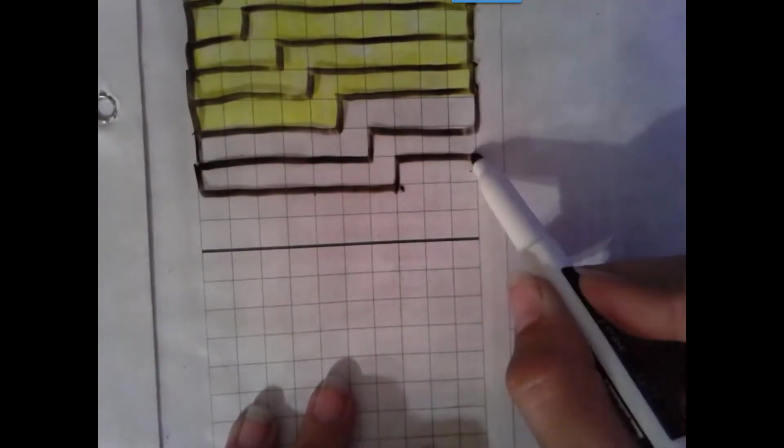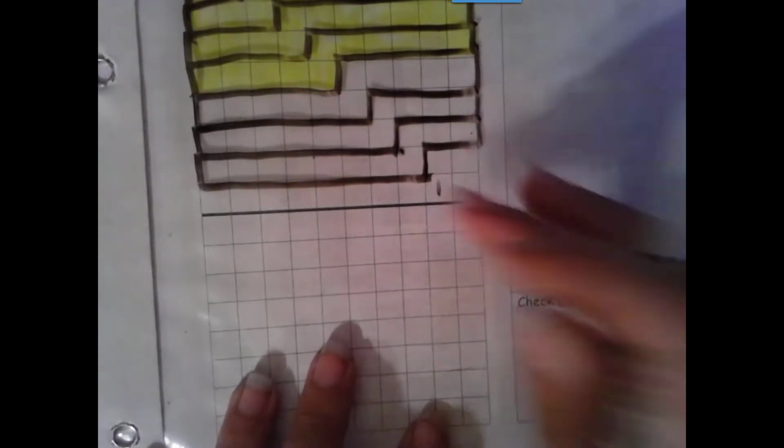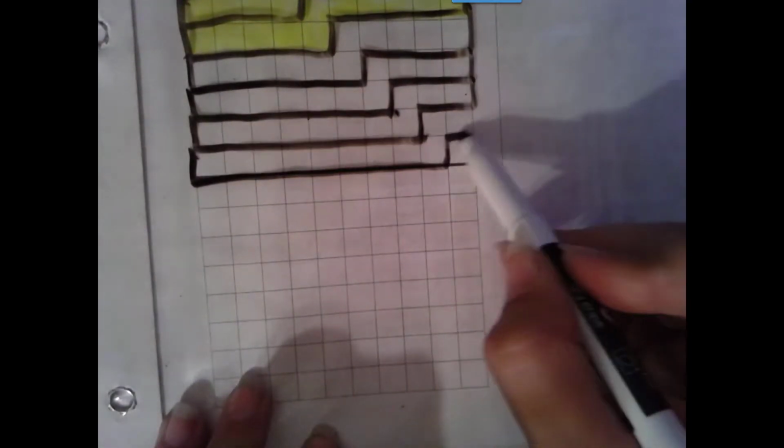So I'm just using decomposition here. 5 plus 6 is 11. 4 plus 7 is 11. 3 plus 8 is 11. 2 plus 9 is 11.